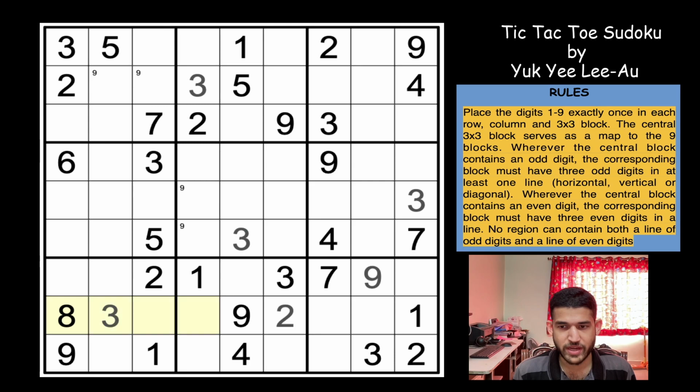If you look at row 8 and ask yourself, where does the 7 go? 7 is clearly eliminated here. So 7 has two options. But column 3 doesn't take a 7, so 7 is forced here, and that forces 7 here, forcing the 7 here, giving a domino of 7s in here.